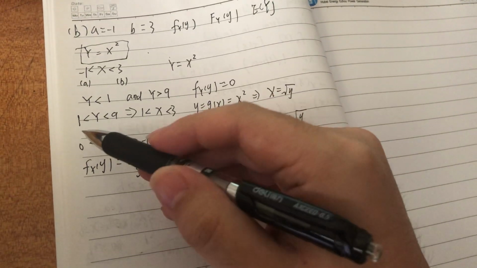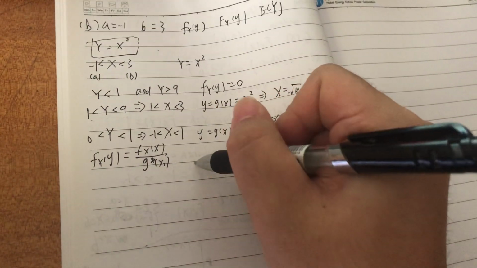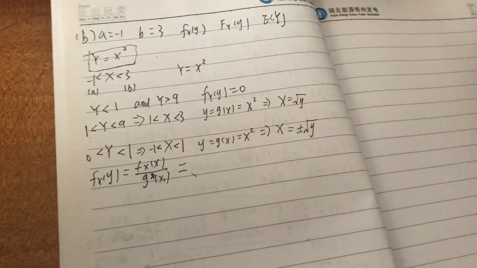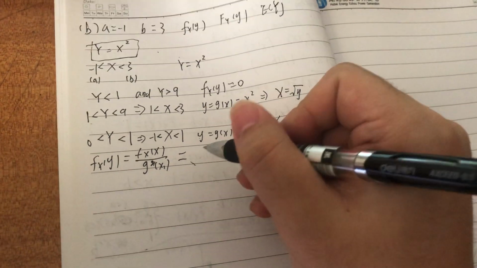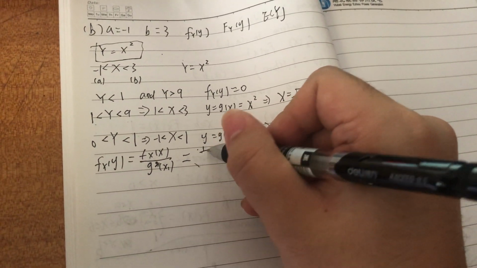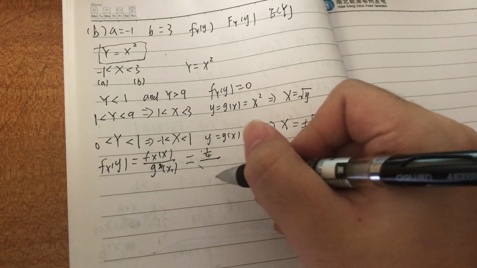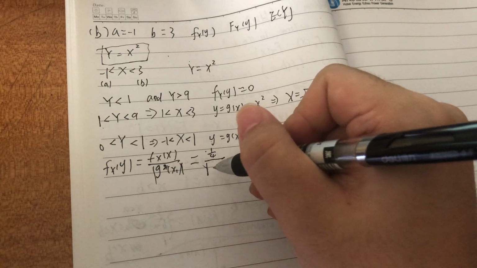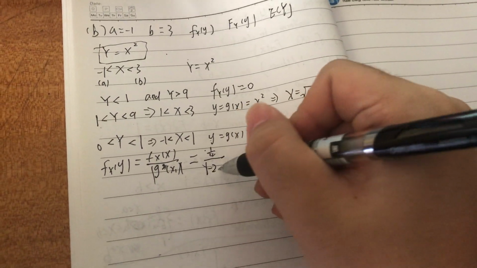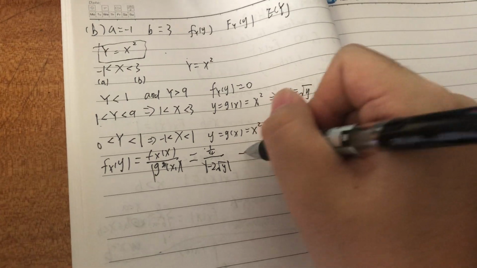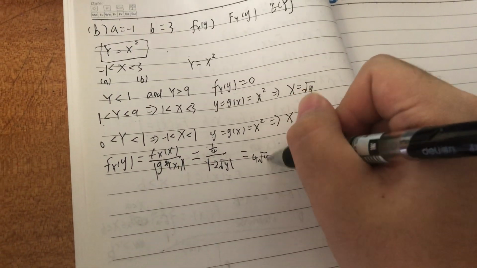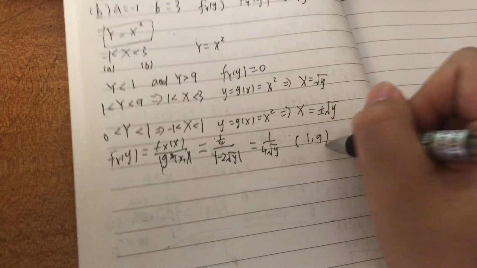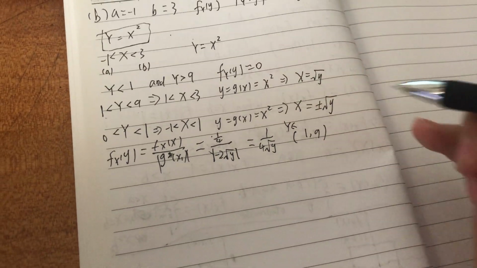If y is greater than 1 and less than 9, we just plug in, it equals 1/4, and we have the absolute value here equal to 2 root y. We can get the function here in y.